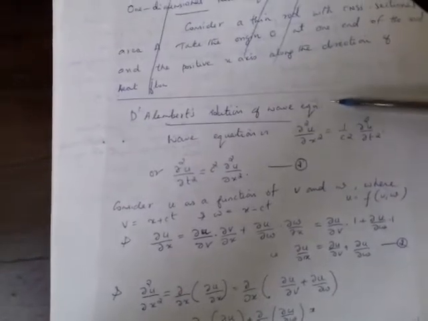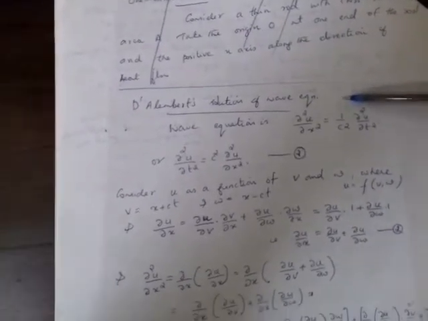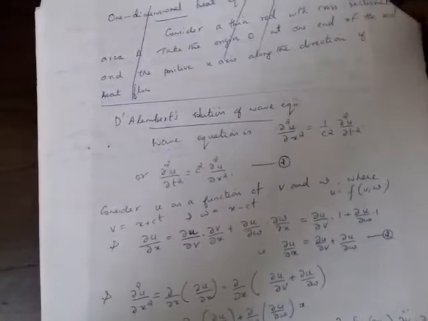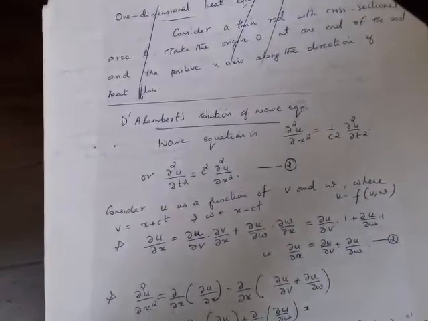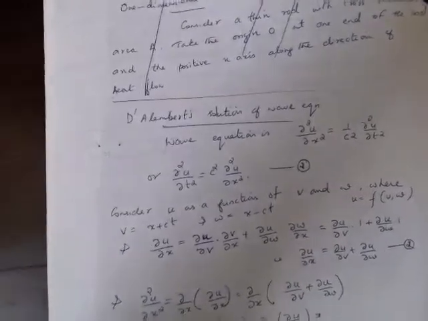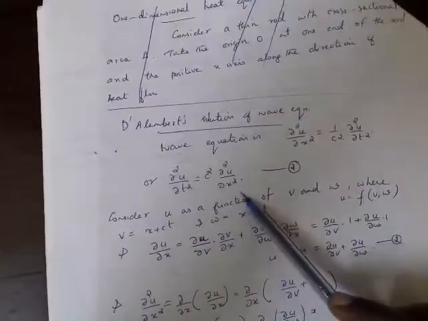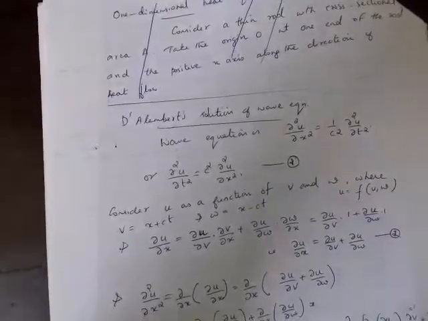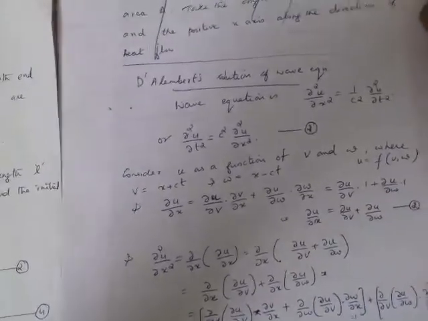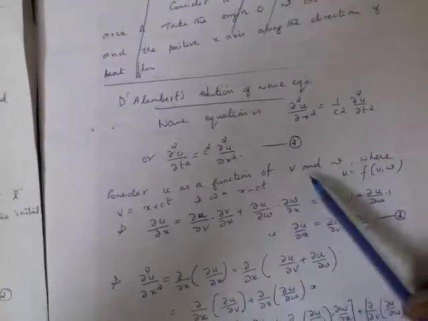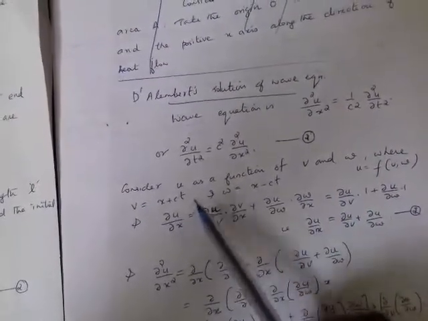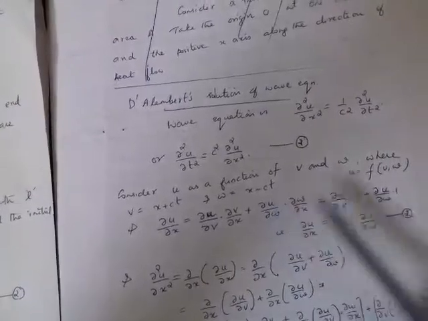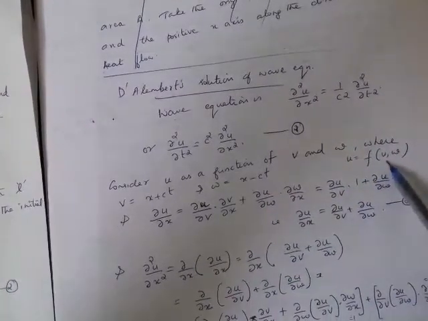So next is D'Alembert solution of wave equation. So we know that the wave equation is ∂²u/∂x² = (1/c²) ∂²u/∂t², or ∂²u/∂t² = c² ∂²u/∂x². By D'Alembert solution, consider u as a function of two new variables v and w, where v is x plus ct and w is x minus ct. So now u will be a function of v and w.